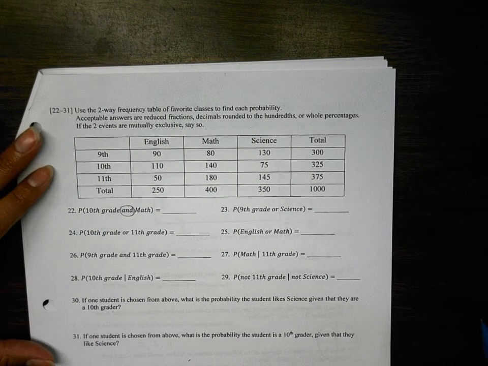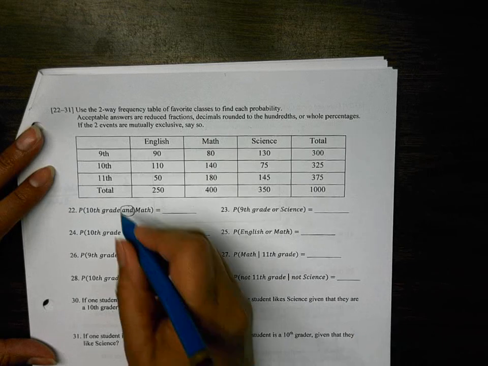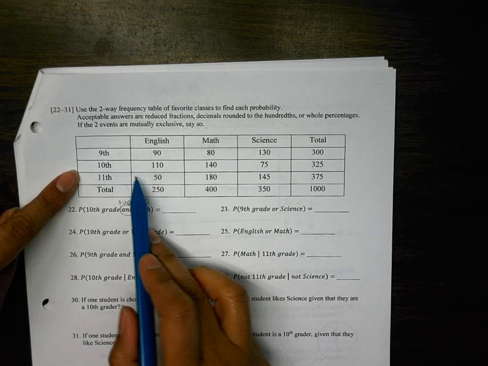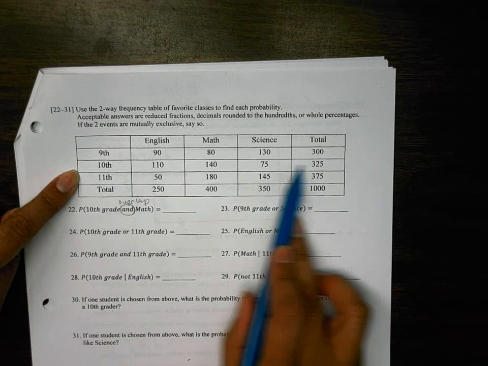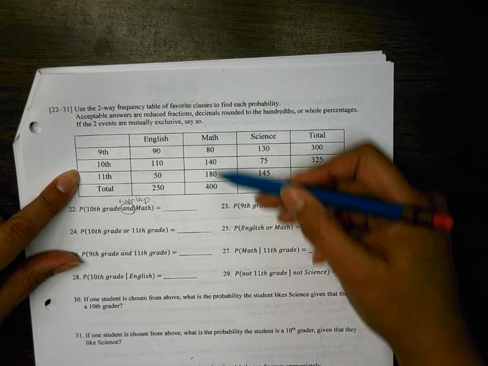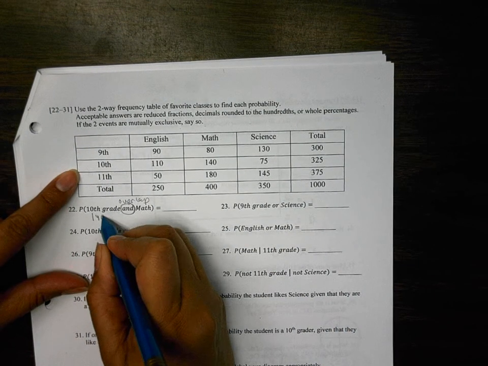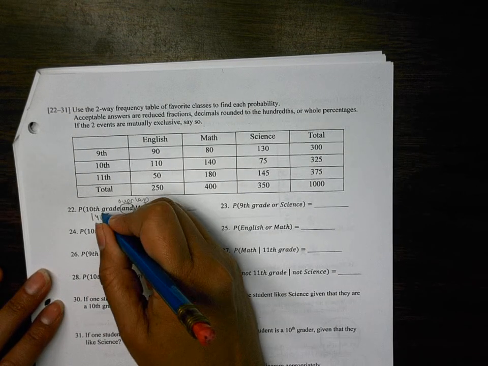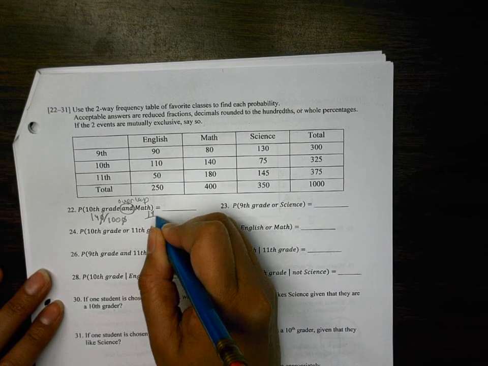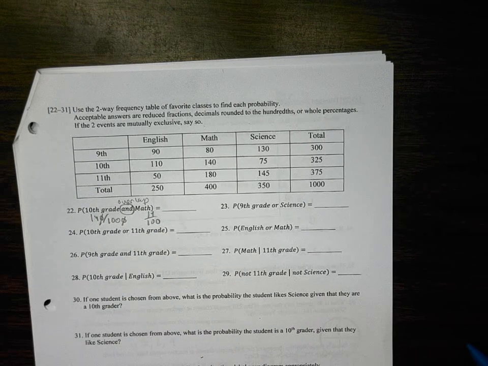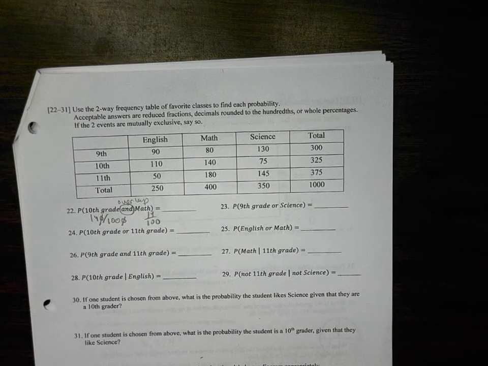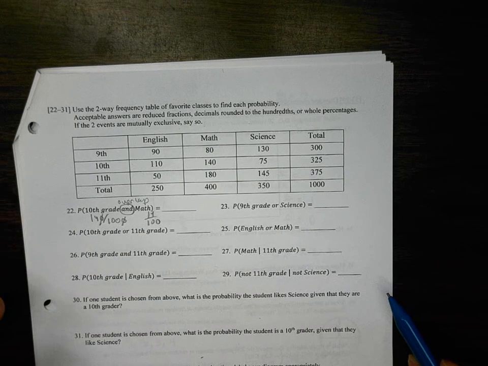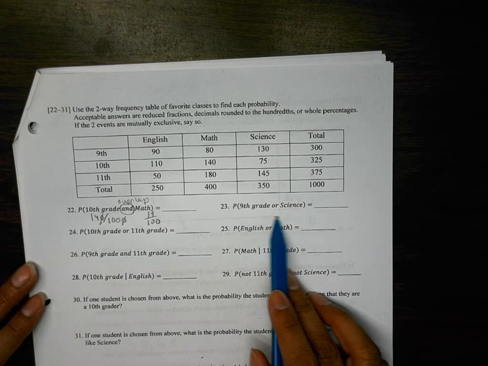So, we talked about this yesterday, or block day for those of you that were absent. What's the probability as a 10th grader and math? Remember from that lesson, what does the word and mean? Overlap. They happen together. How many people are in 10th grade and like math? Here's all my 10th graders. Where does it overlap with the math? 140. So 140 out of 1,000. That's a crazy number. I'm going to cross out my zeros. 14 over 100. Are you guys okay? You reduce on your own later so we can speed this up? Okay.